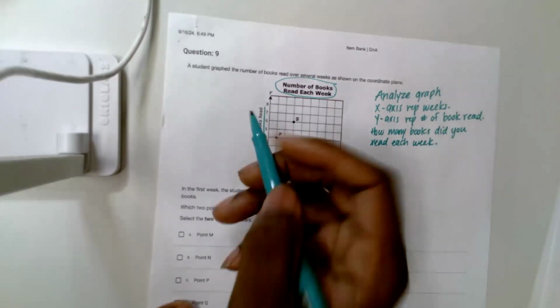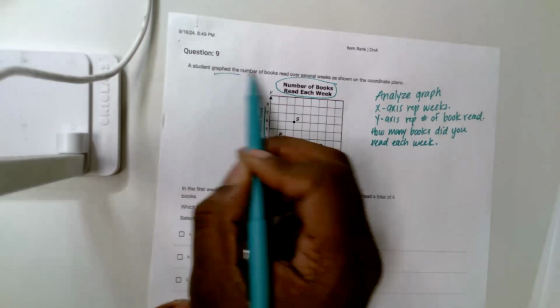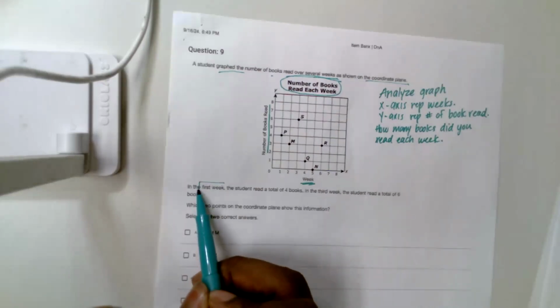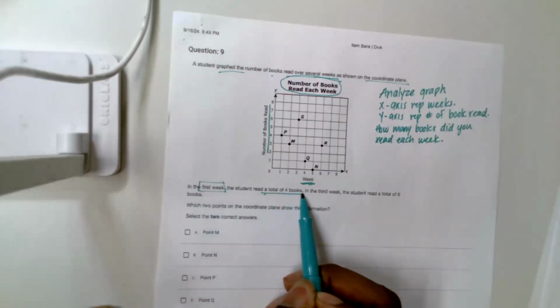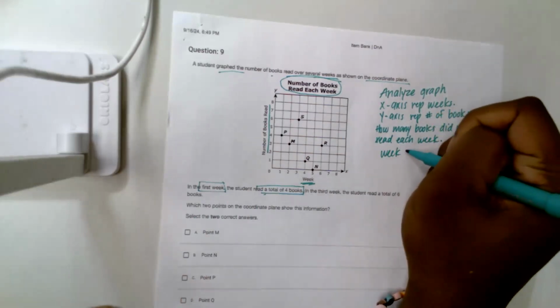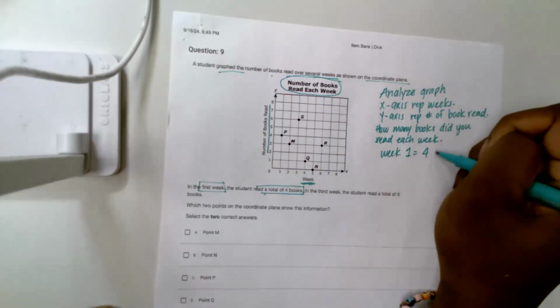Okay. So I want to read the problem. A student graphed the number of books read over several weeks as shown in the coordinate plane. Okay, I got that. In the first week, the student read a total of 4 books. So week 1, 4 books. Okay.